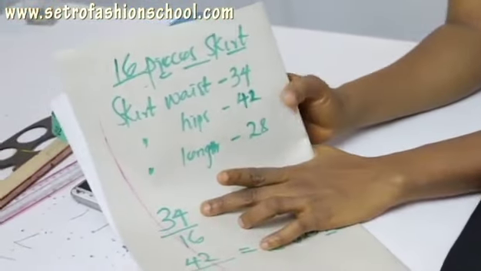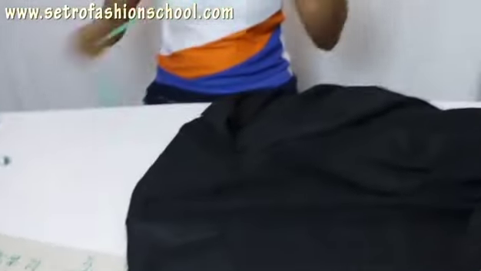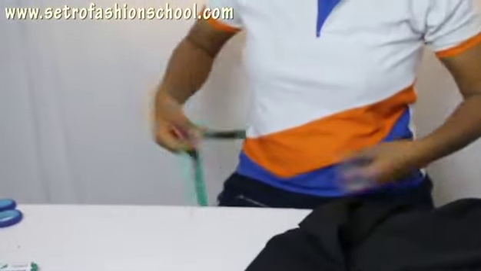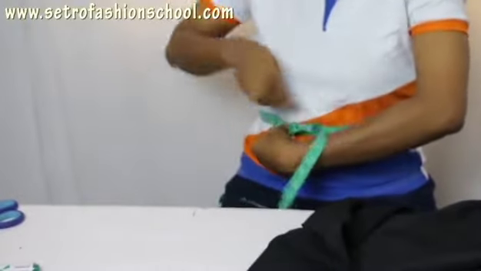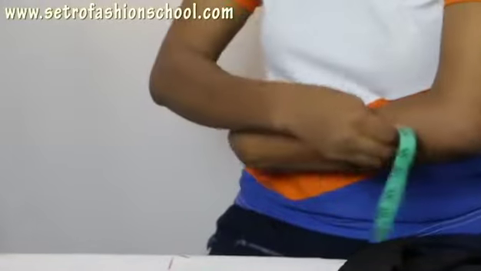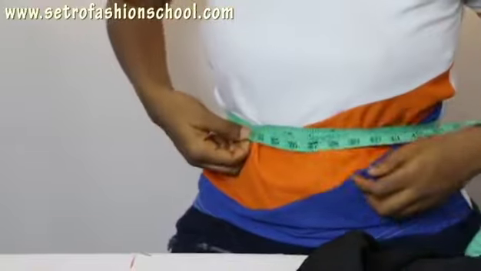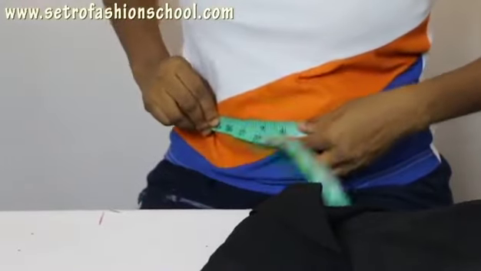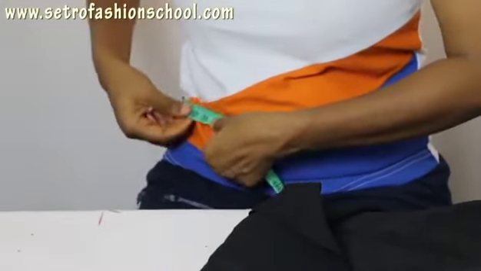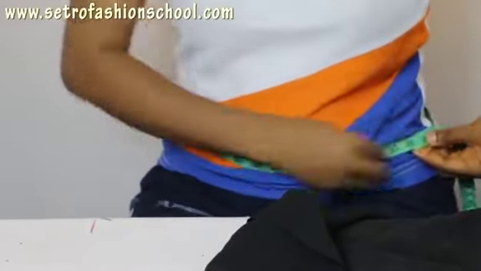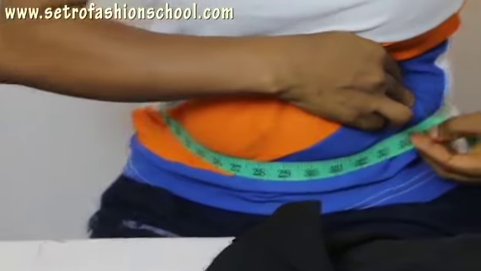So this 34 inches, if your skirt waist, remember you measure your skirt waist from the place where you place your skirt. I will keep saying it. If you place your skirt here, you measure your skirt waist here. You can see the waist I have around here is 32 inches. The waist on my belly button is 35 inches. Then the waist after my belly button is 34 and a half.